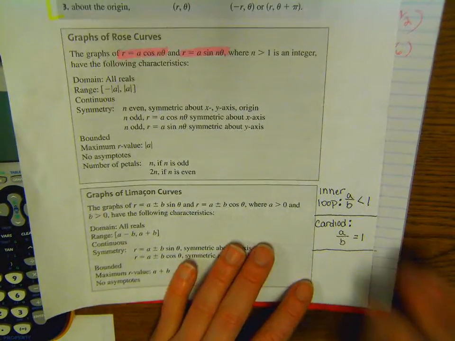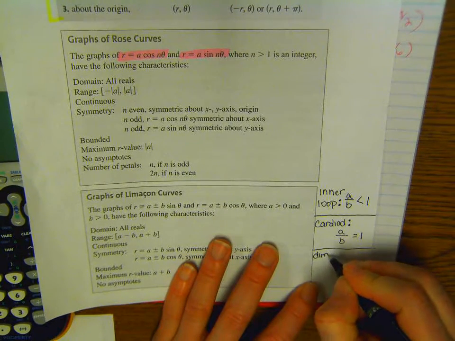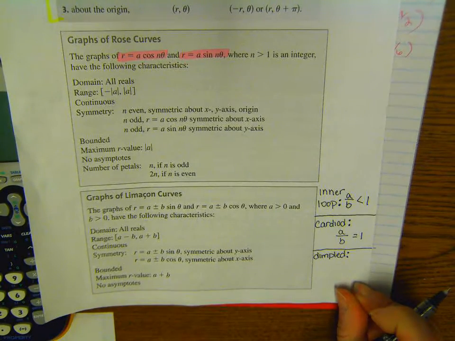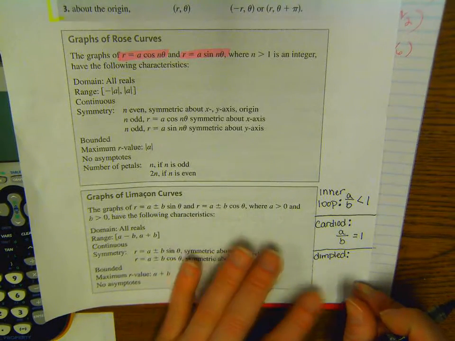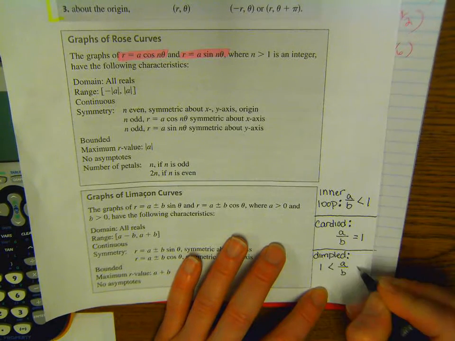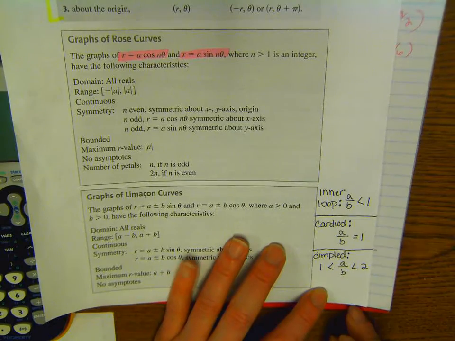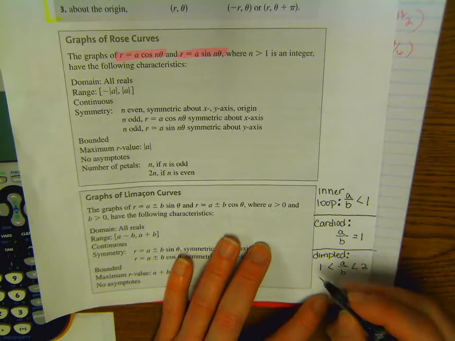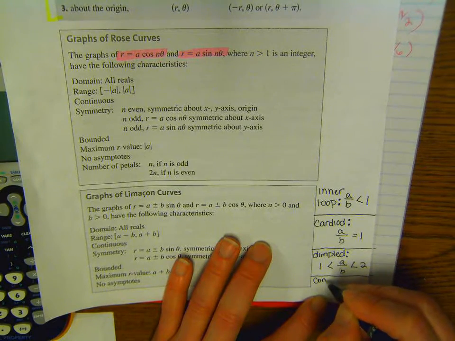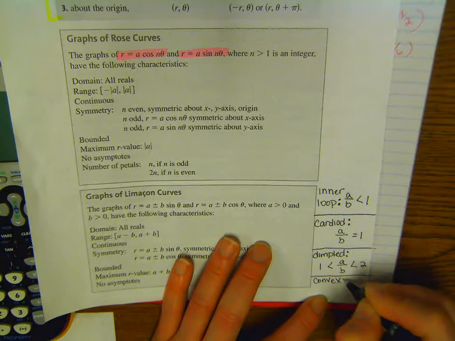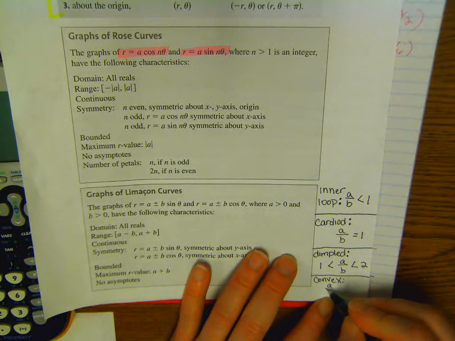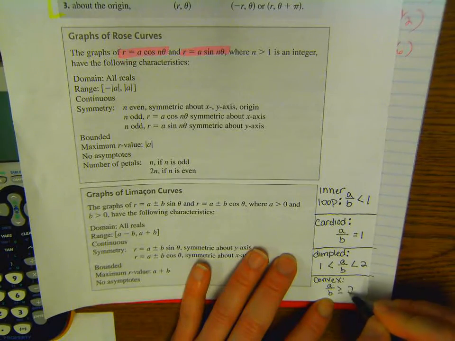When it's dimpled, A over B is going to be between 1 and 2. So it's greater than 1, less than 2. And the last one, convex, is when A over B is greater than or equal to 2.